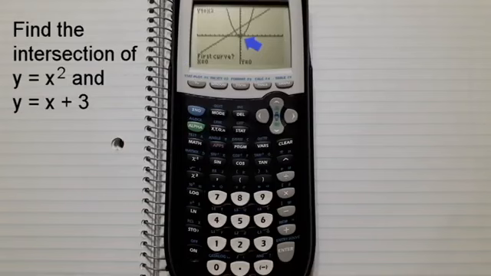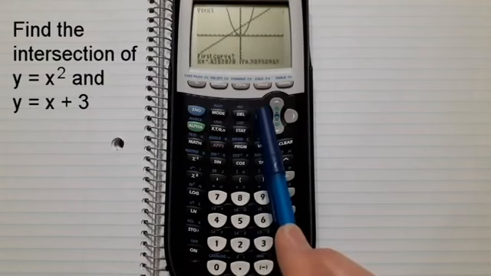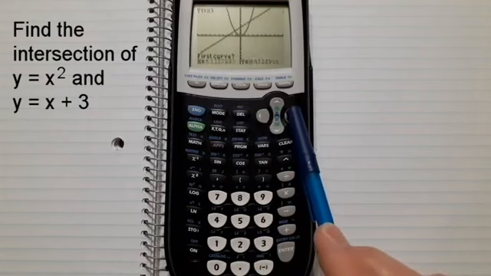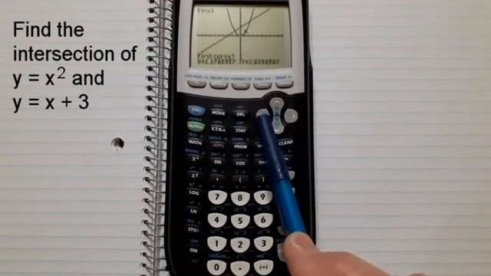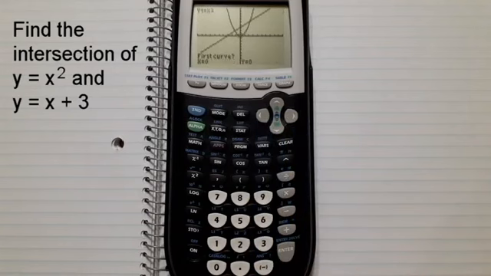This cursor is a way for us to tell the calculator where to look for the intersection. The TI-84 is very good at finding intersections, but it's up to us to point it in the right direction. Moving this cursor works exactly like the trace button. We can move along a function by hitting left or right, and we can switch to another function by hitting up or down.